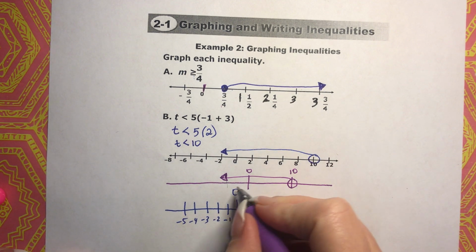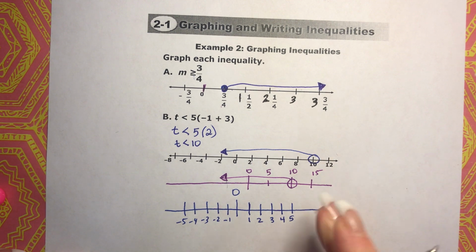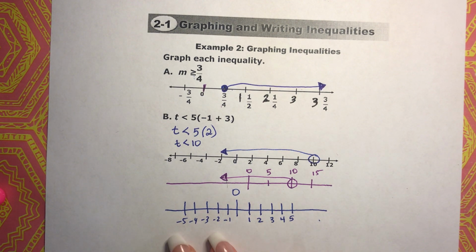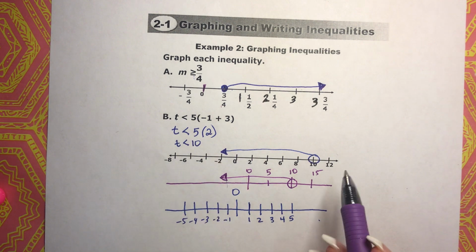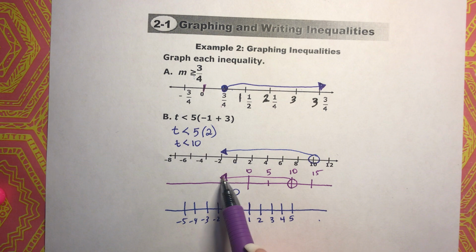You could always do it in increments of 5 and then 15 or something like that. It can be kind of simple, because what I want to know is, do you know it's an open circle? Do you know it's a closed circle? And do you know that the solutions are on the left or on the right?